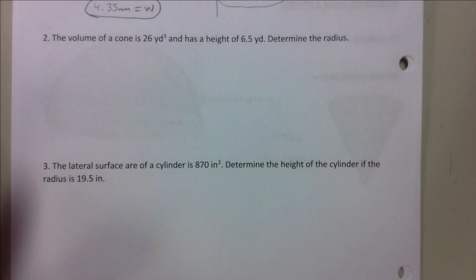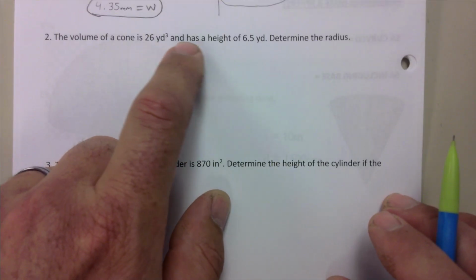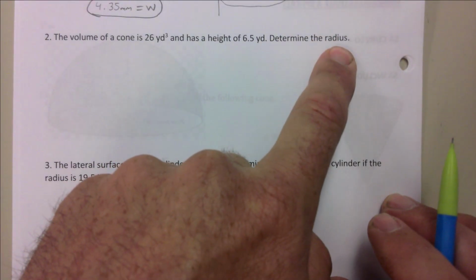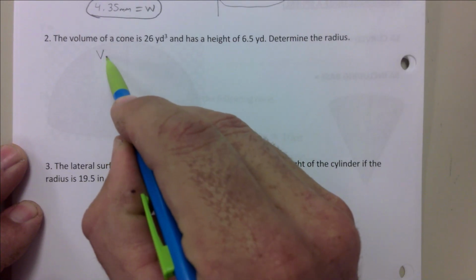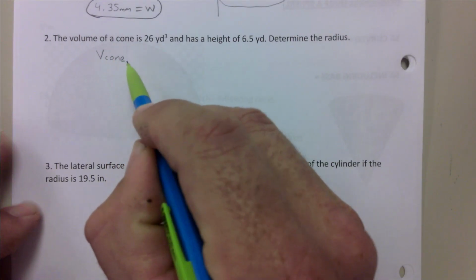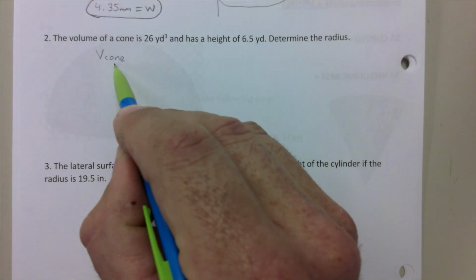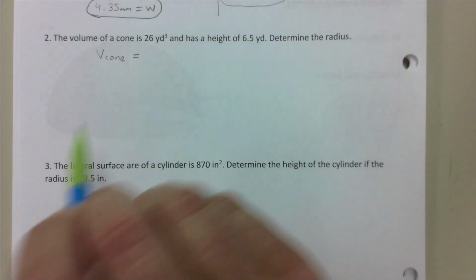The volume of a cone is 26 cubic yards. It has a height of 6.5 yards. Determine the radius. So we've got to go with the volume of a cone. Because we're going to be mixing up shapes, I'll start getting you used to saying what we are doing here. This is volume of a cone. And what is the volume of a cone?